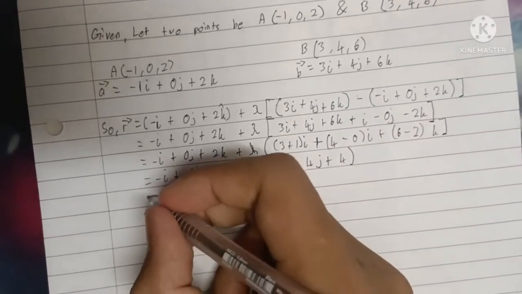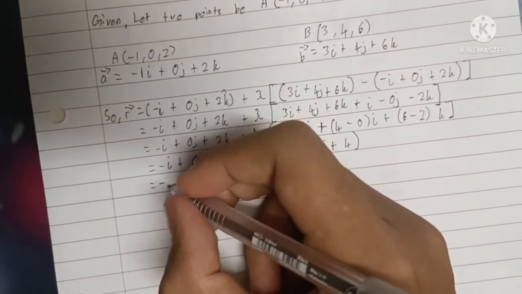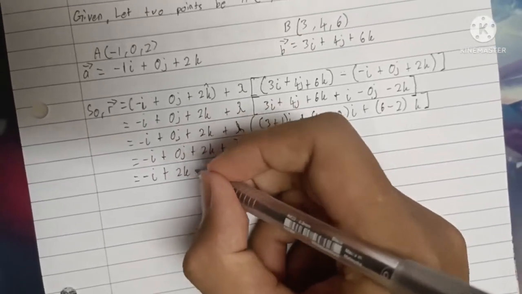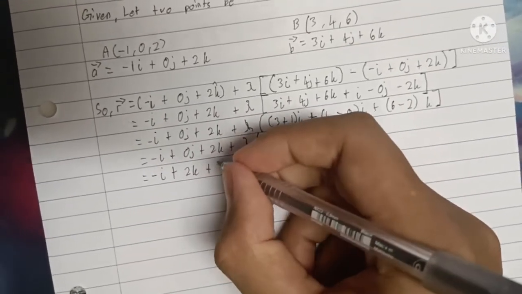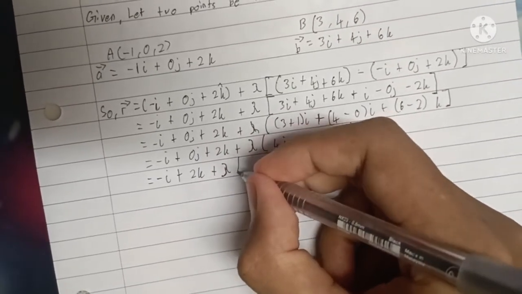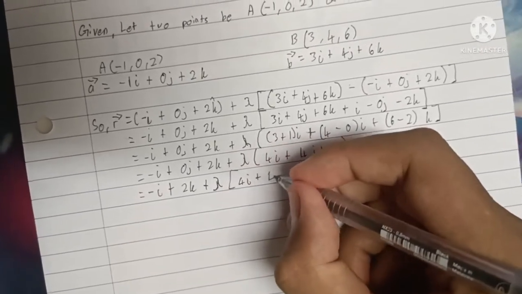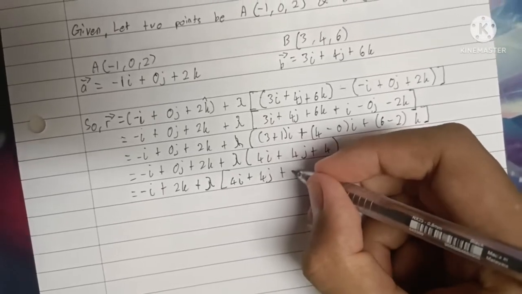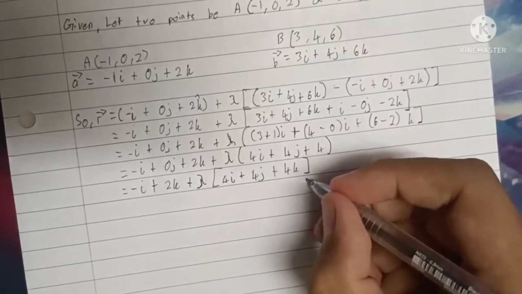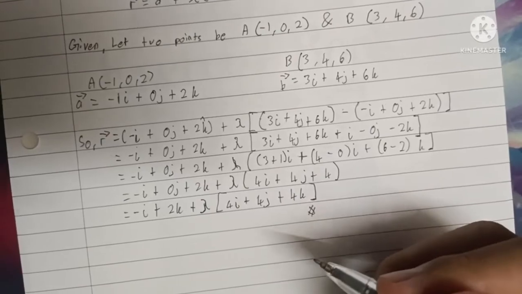Okay, and the next will be, the equation is negative i plus 2k plus t times bracket 4i plus 4j plus 4k. Okay, so this is the answer, so this will be the vector equation.